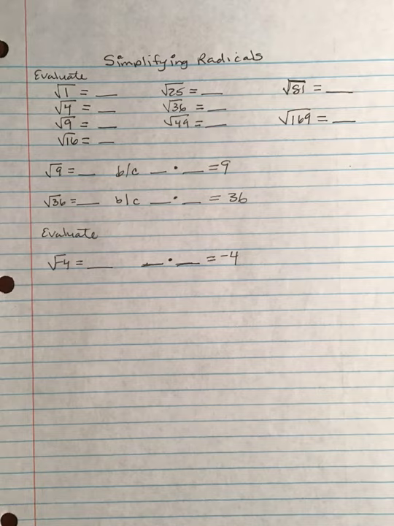Okay, hi everybody. Today I want to go over simplifying radicals, and this is supposed to be a review. This is not supposed to be a new introduction. So, taking the square root, we already should know some facts.